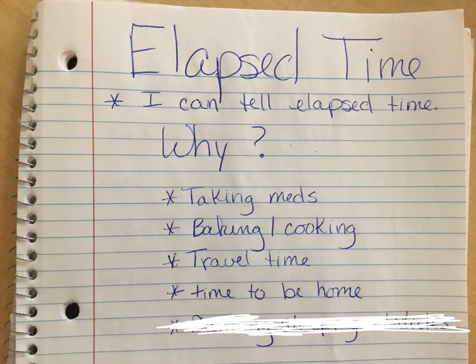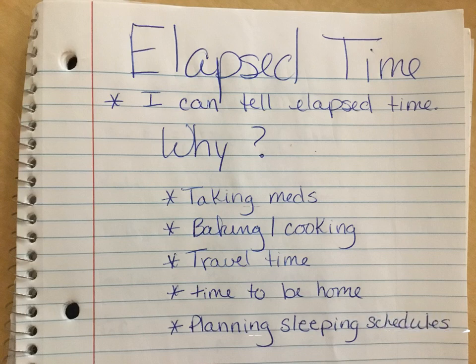Say that your parents let you stay at a friend's house. They might say, okay, you need to come back in 3 hours. Well, you need to know what time that 3 hours will be. And the last one is planning sleep schedules. When we were talking about things to change a while ago, we talked about getting more sleep. Well, if you know that you need 9 hours to sleep and you go to bed at 9, you can figure out the time when you will probably wake up. So elapsed time is a pretty important one.